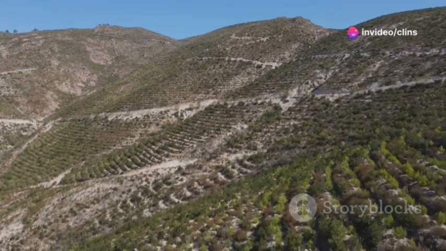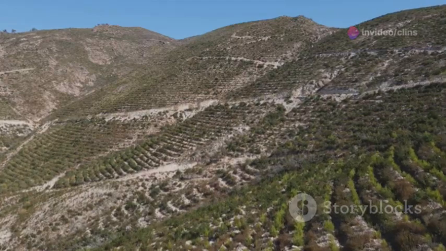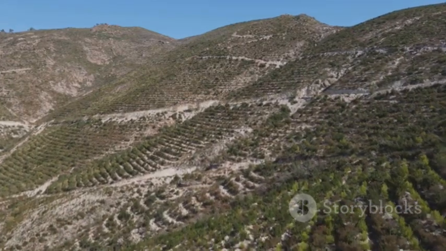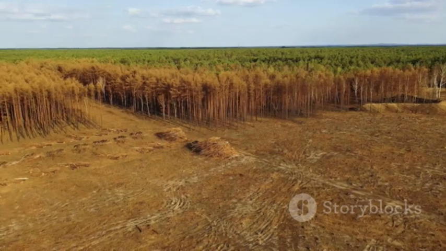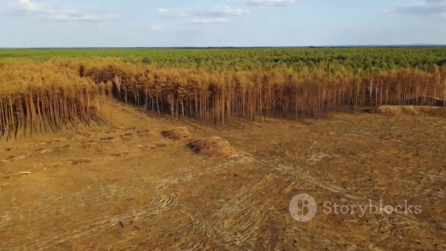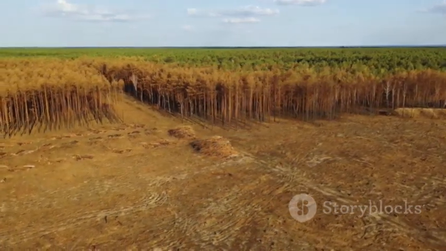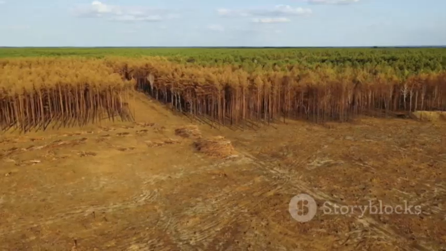Addressing soil erosion, reclaiming degraded land, and controlling desertification are critical for sustainable land management and environmental conservation. Implementing effective measures and involving communities are essential for restoring land productivity and preventing further degradation.